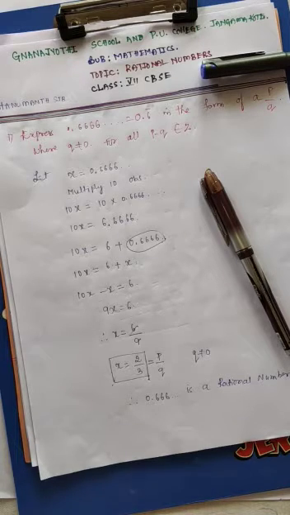And also we were discussing how to find the terminating decimal expansion, non-terminating decimal expansion and recurring form of rational numbers, right? The terminating decimal expansion is defined as a decimal number that contains a finite number of digits after the decimal point.